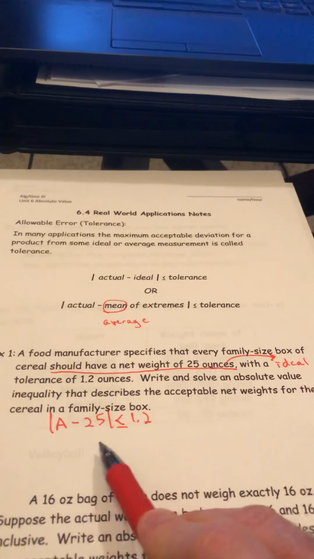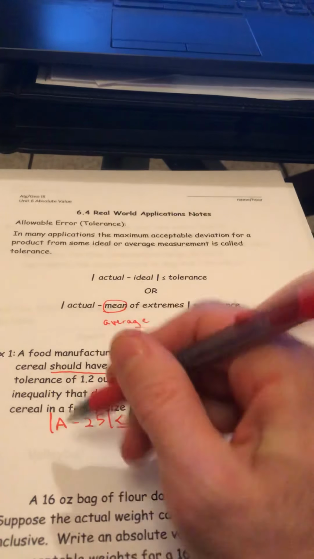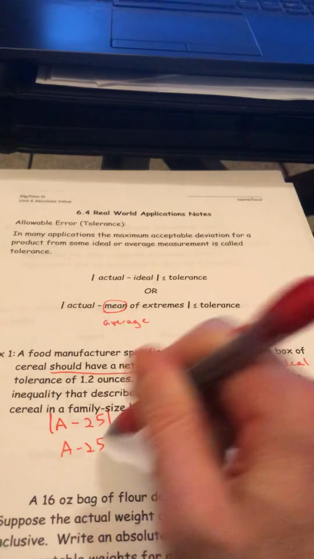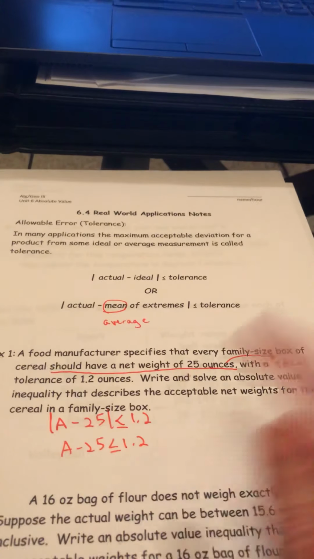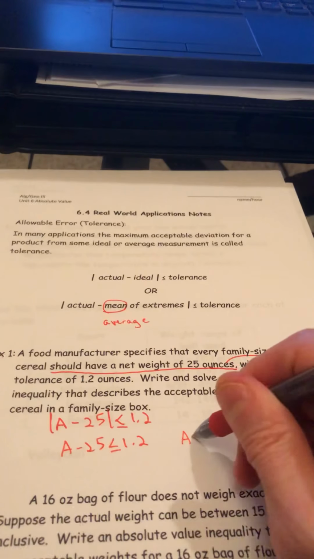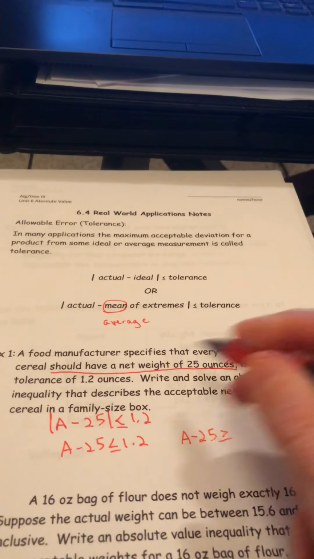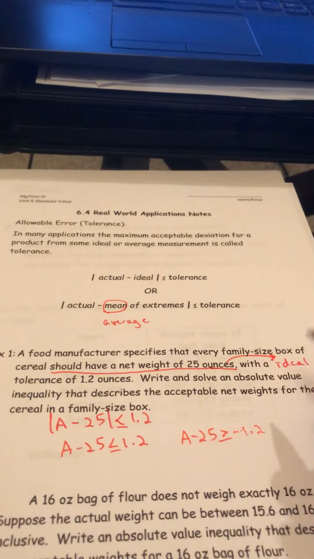As you've worked through 6.3, when you solve absolute value, you solve one of them exactly as is. For the other one, we're going to solve greater than or equal to negative 1.2.